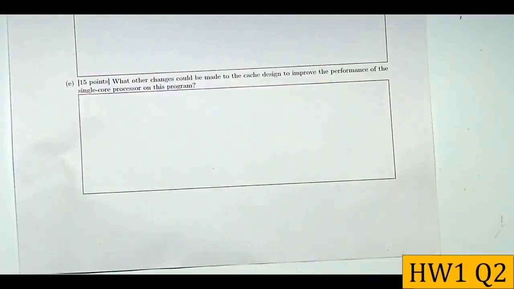So you have two options at least. You may also come up with some different change in the design to improve performance. So in such cases, you basically have to list everything that you can think about to improve performance. Okay, any other questions?